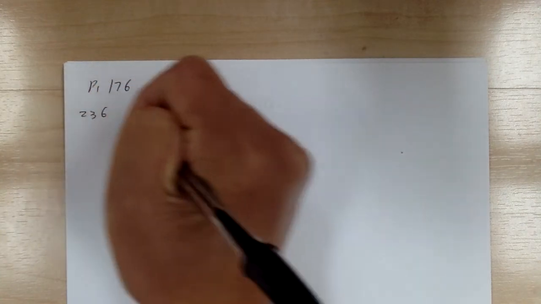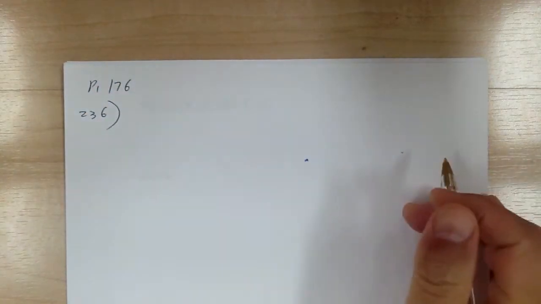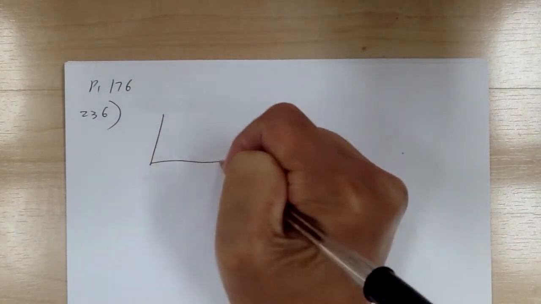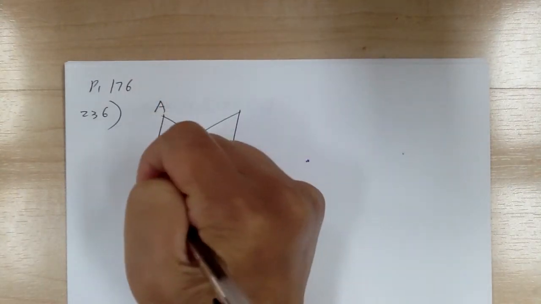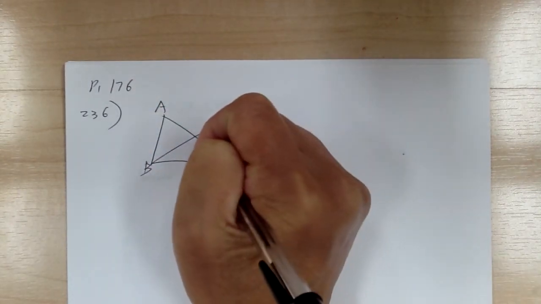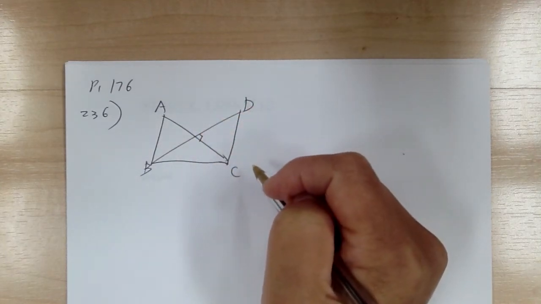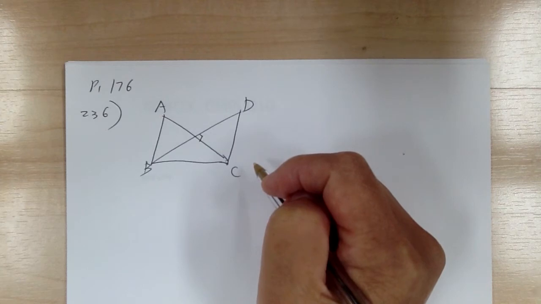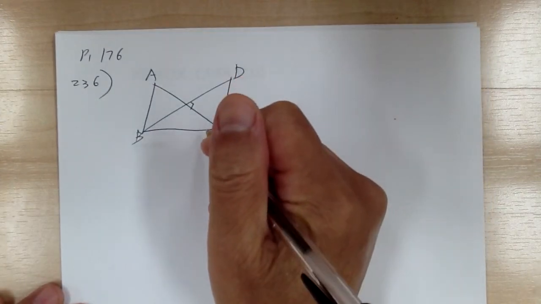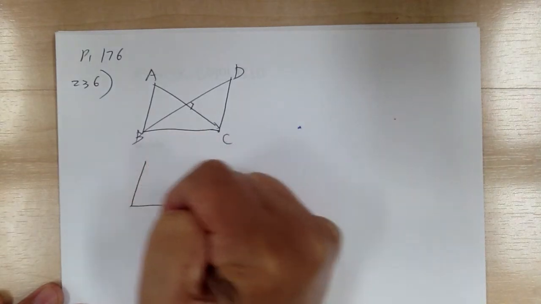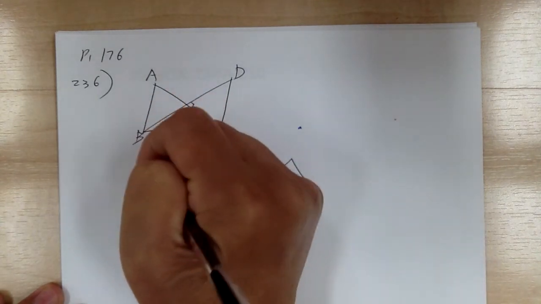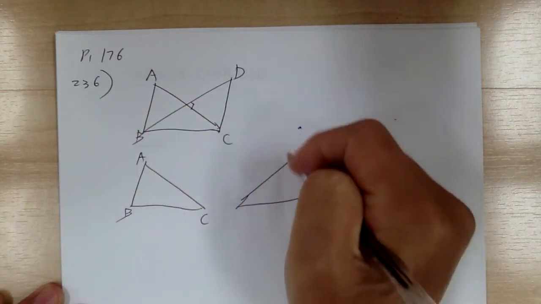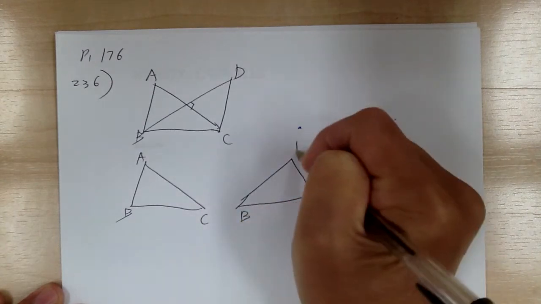Let's go to page 176 and let's do number 236. Okay, number 236, you have this shape right over here. You got A, B, C, D, and this is a right angle. Okay. And what I'm going to do is I'm going to separate. Sometimes it's easier to separate into triangles, so easier to see. Okay, so this is A, B, C, and this is B, C, D.